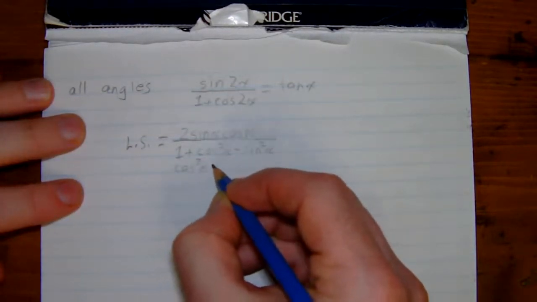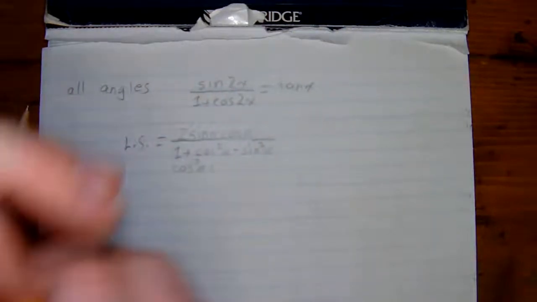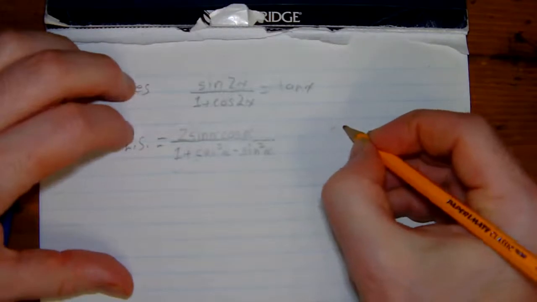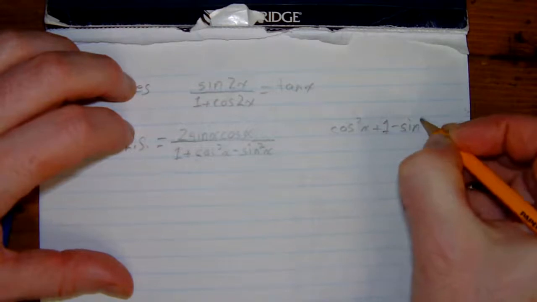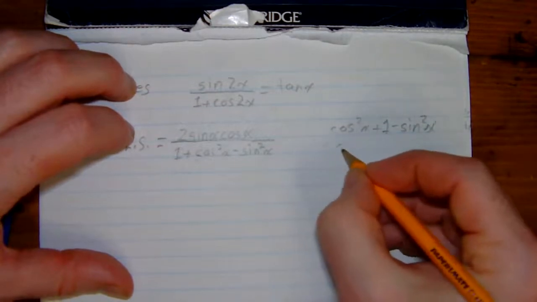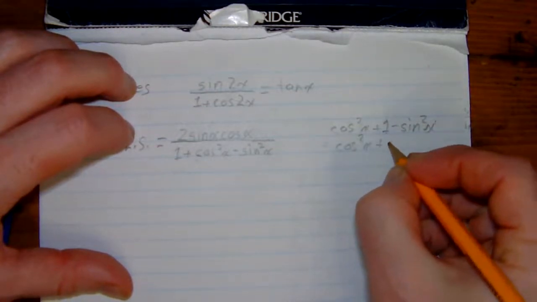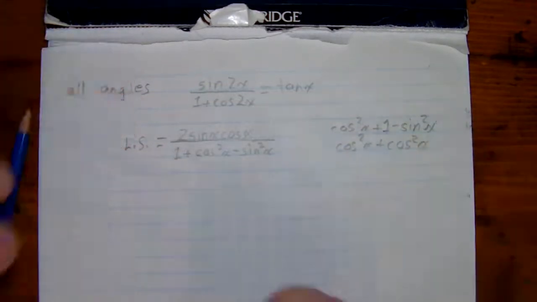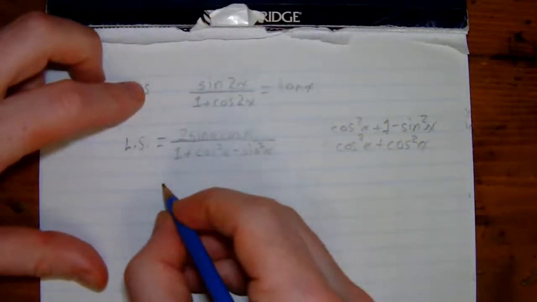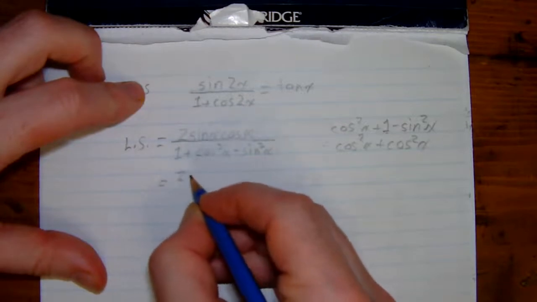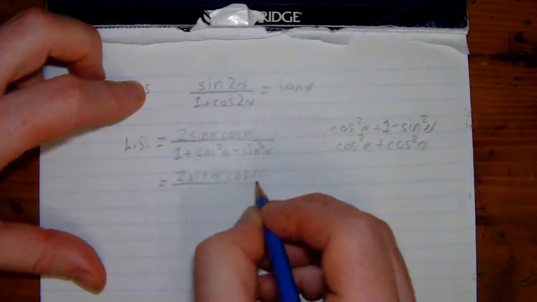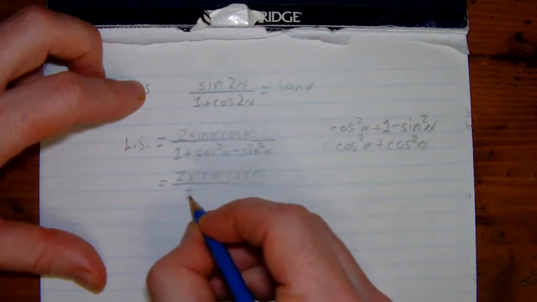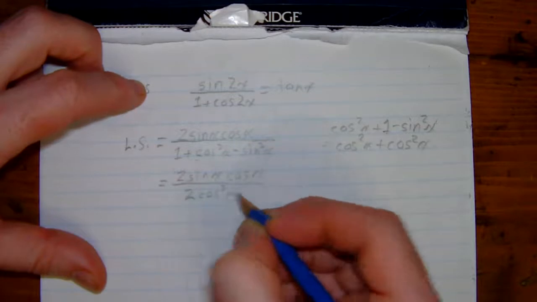So cos squared x plus, this is a little note to myself, cos squared x plus 1 minus sine squared x, that's going to equal cos squared x plus cos squared x. And so that's going to be good news. So I'm going to use that here. I have 2 sine x cos x all over 2 cos squared x.